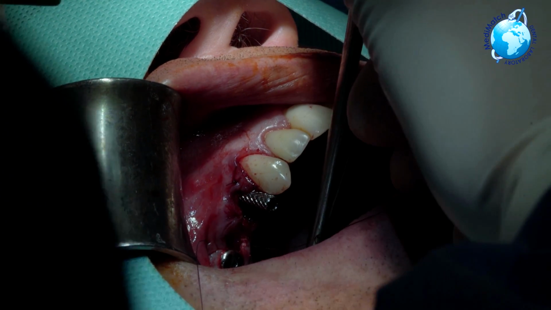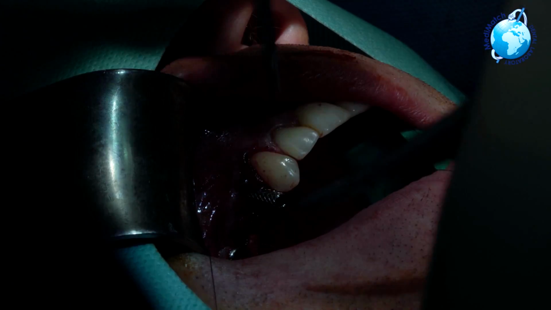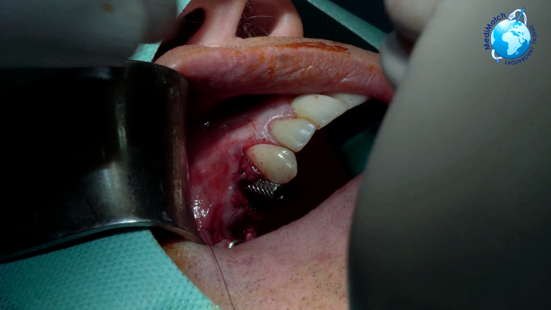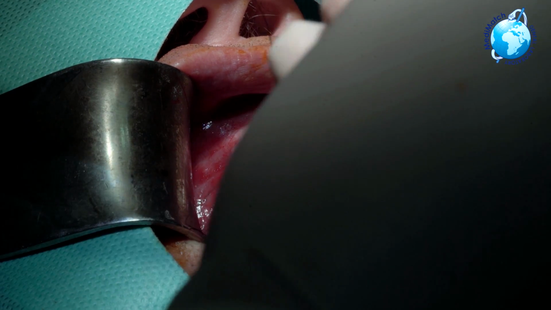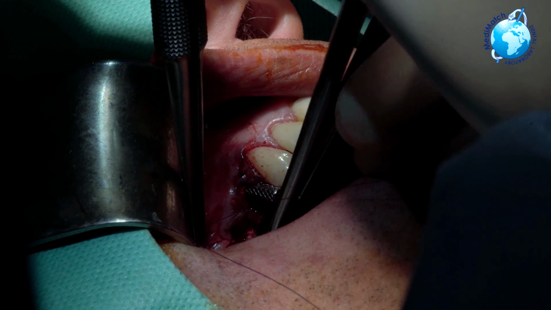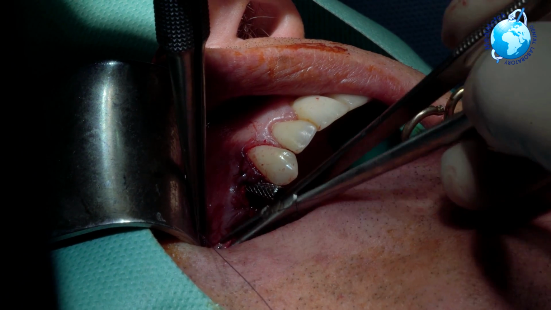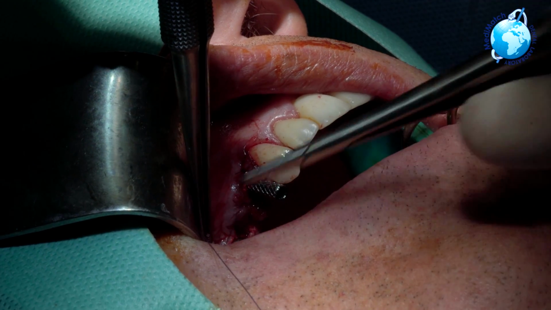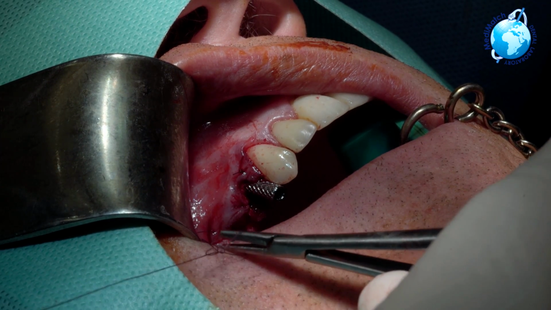We'll pull that out. There we go. Beautiful. And then that's coming that way. Let me just tie that off, almost like a socket.